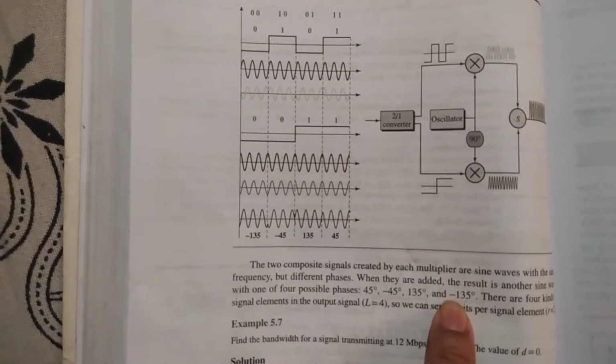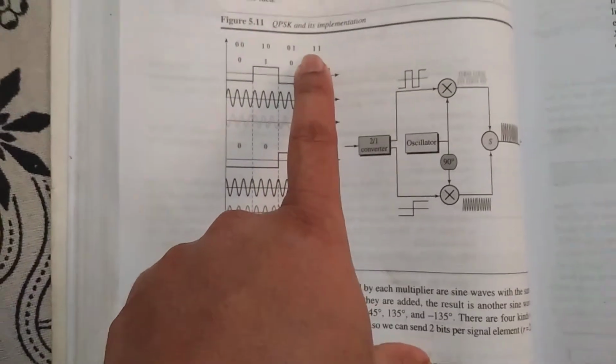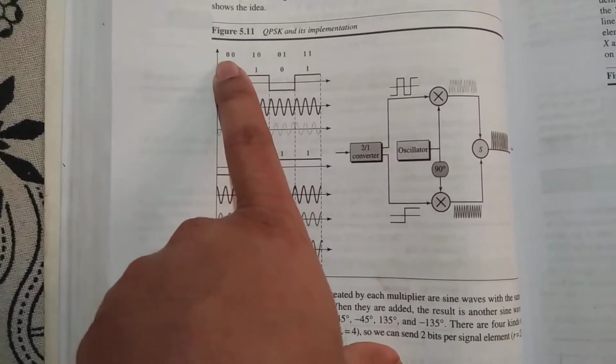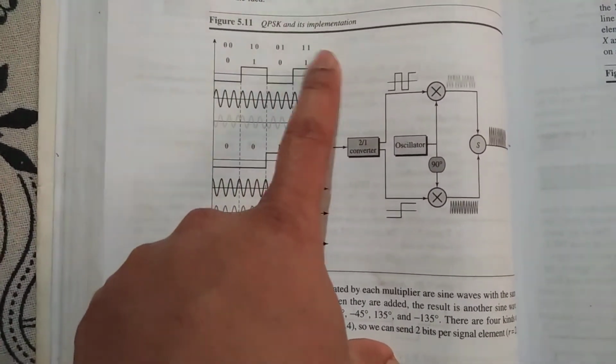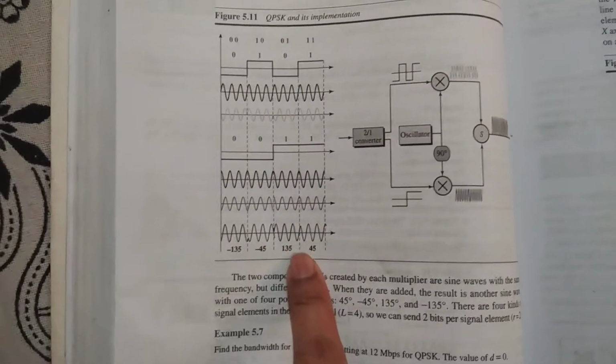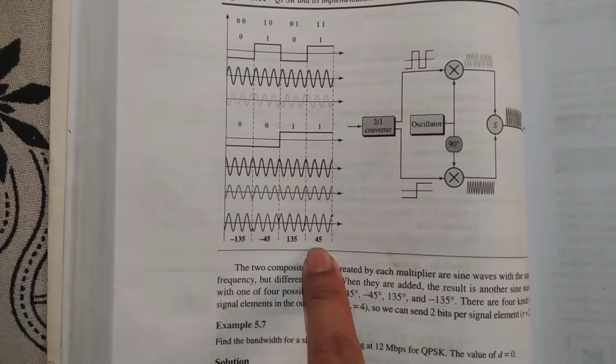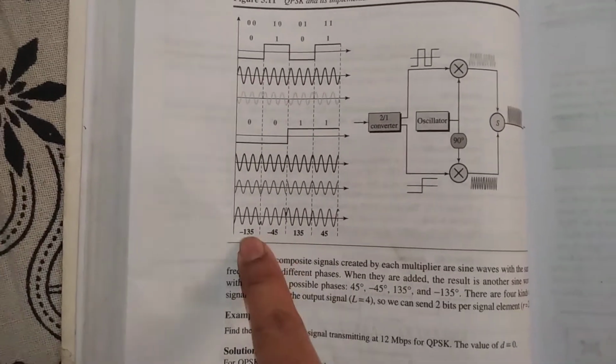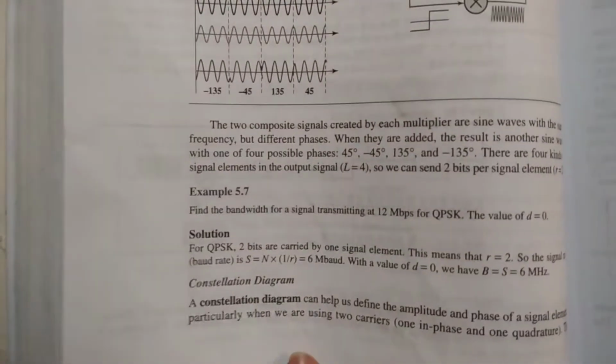In that way we differentiate these bits, because in the digital manner the bits are differentiated like 0 0, 1 0, 0 1, 1 1. Then how in the analog is it going to differentiate, especially in the case of phase, means 45 degree, minus 45, 135, like that we are going to differentiate.